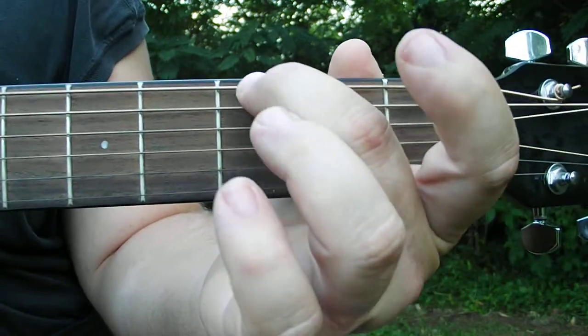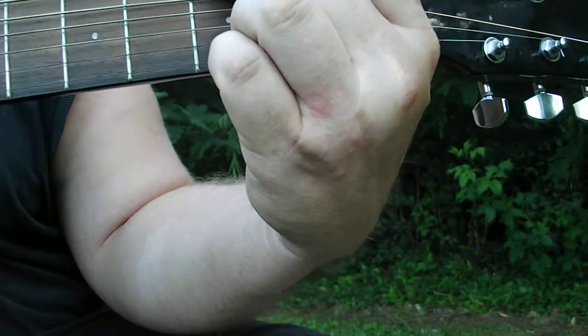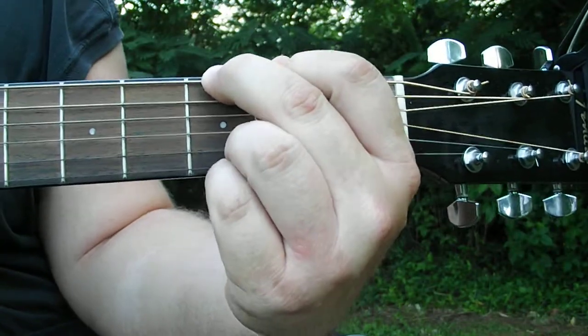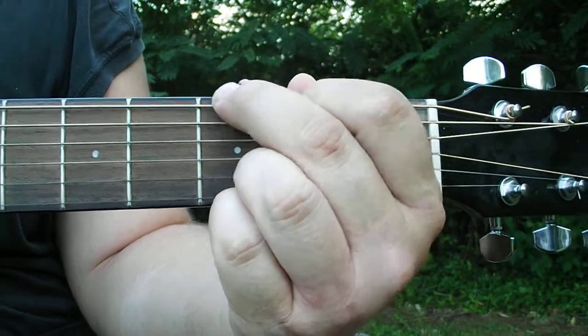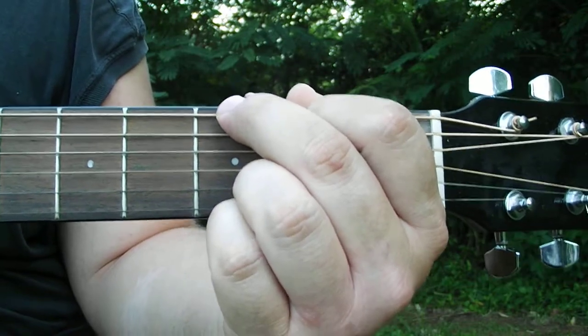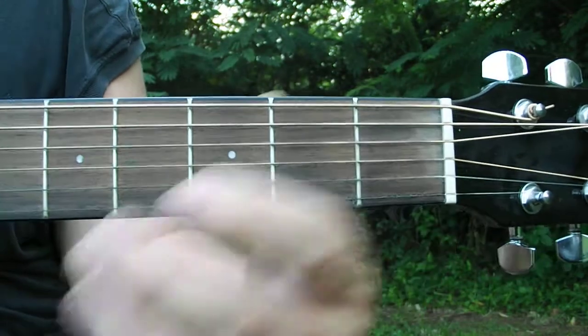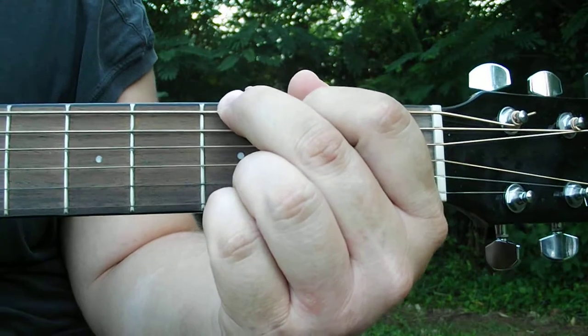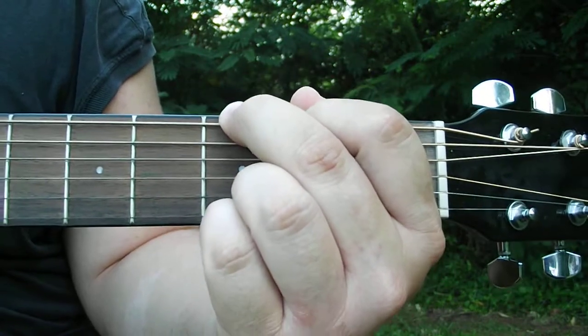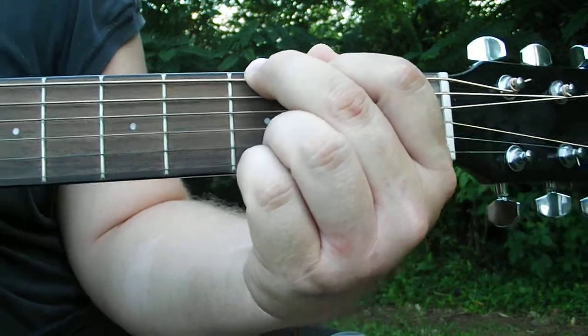Okay, so I'm going to put my fingers here. If you look at my fingers, it looks kind of awkward. After you do it a few times, it just comes second nature, and you're like, bam, right there it is. Okay, so that's going to sound like this. I'm going to pluck it individually and then play the chord.